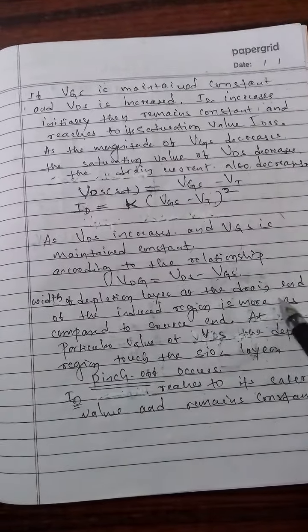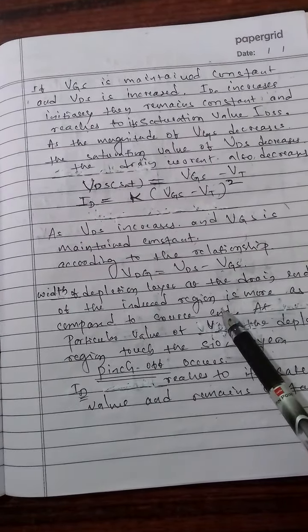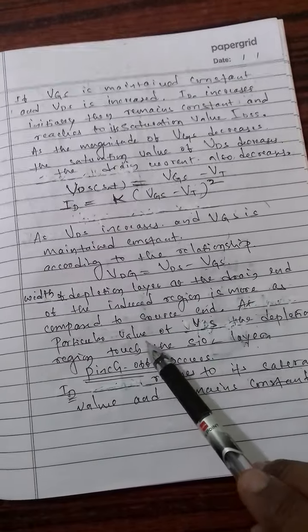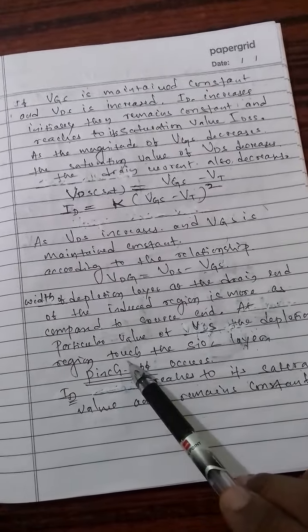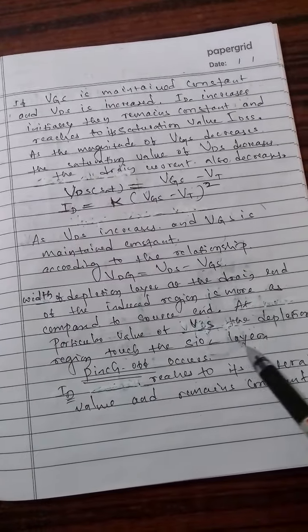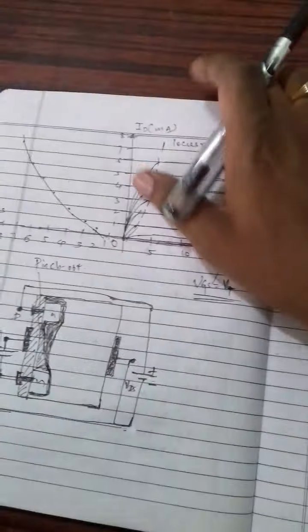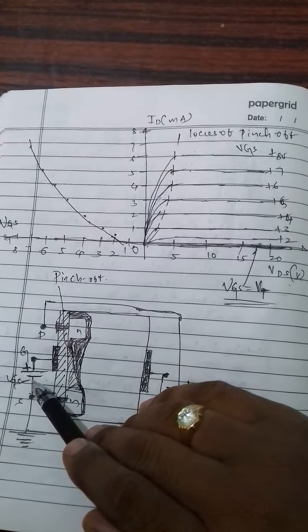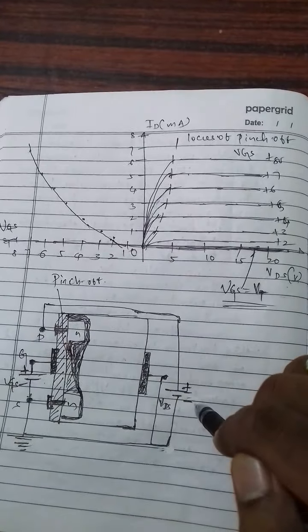The width of the depletion region at the drain end of the induced region is more as compared to the source end, so that at a particular value of VDS, the depletion region touches the silicon dioxide layer, pinch off occurs. ID reaches its saturation value. Here you will be applying VGS, it is maintained constant, and here this one is VDS.